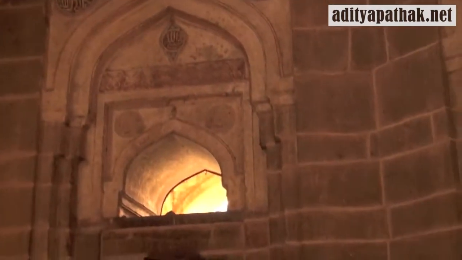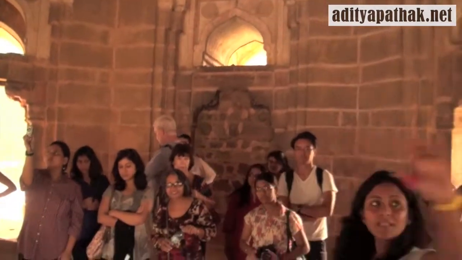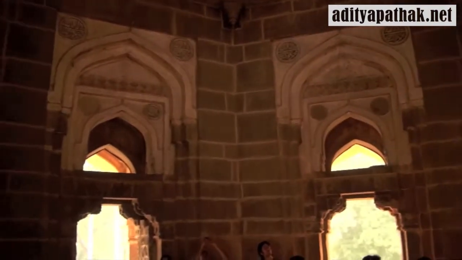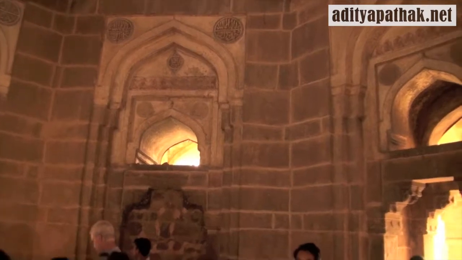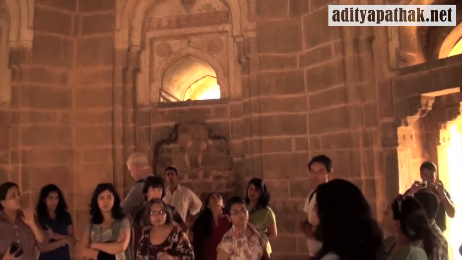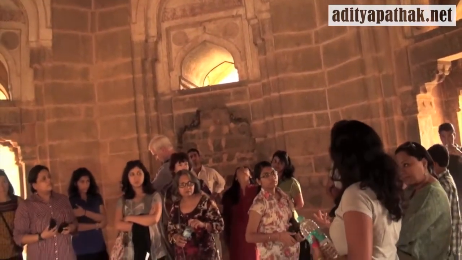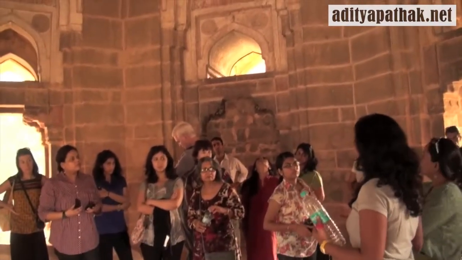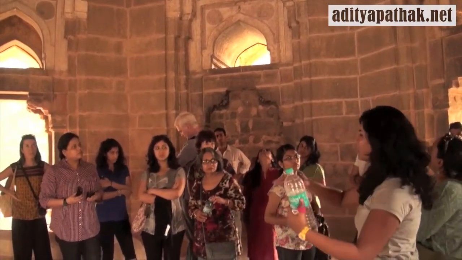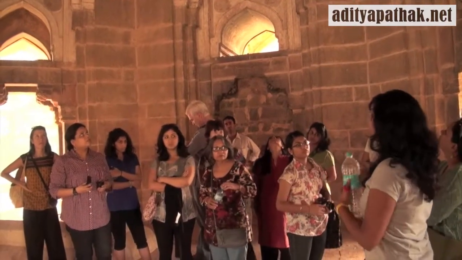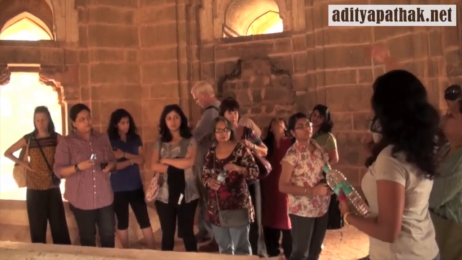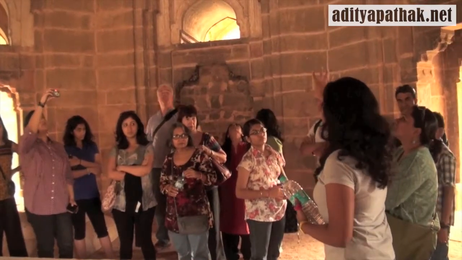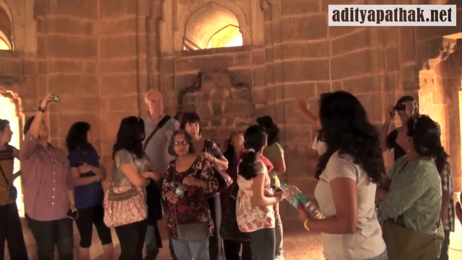Alright. As I said, these are three sides of the structure, and these three sides are not as important as that side. That side is the western side. Western side signifies the direction of Qibla. Qibla is the holy place for the Muslims, that is Mecca, Medina. For India, or for South Asia, Mecca falls on the west side. So on the west side, the wall is differently carved with a slab.